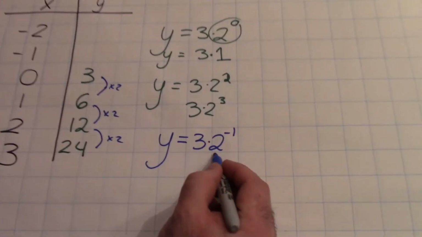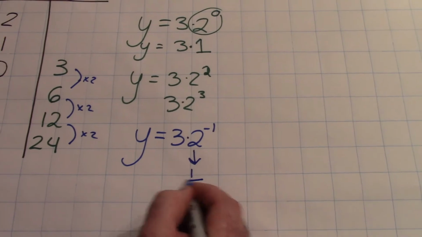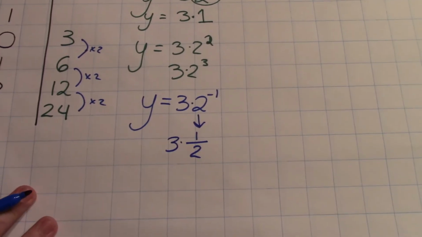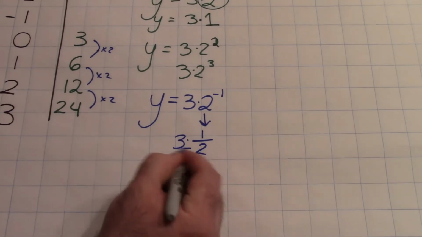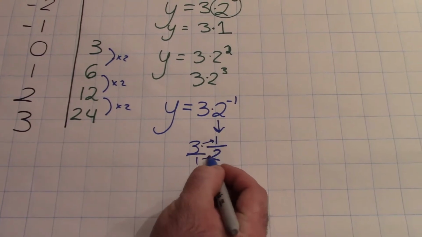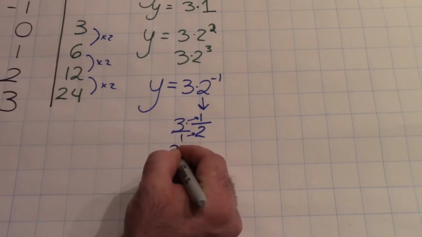So what I've got here is a division problem. That 2 to the negative 1 is the same as 1/2. So I have 3 times 1/2, and I hope you remember how to multiply fractions. Put it over 1, and you multiply straight across. 3 times 1 is 3, 2 times 1 is 2, so 3/2.